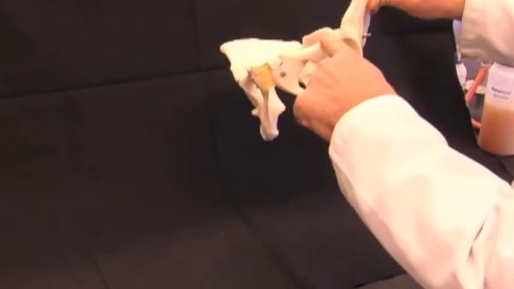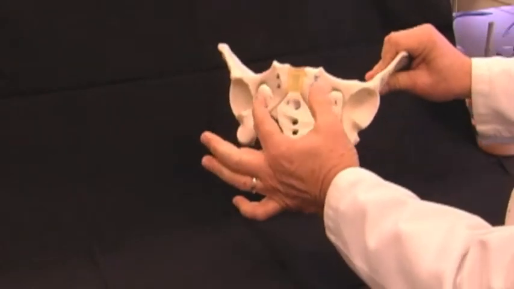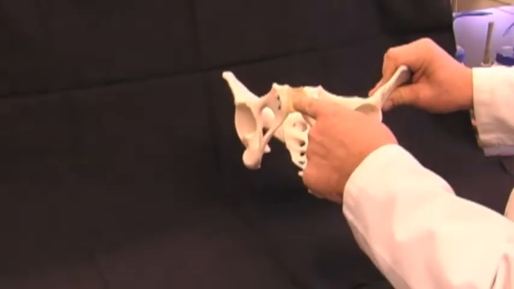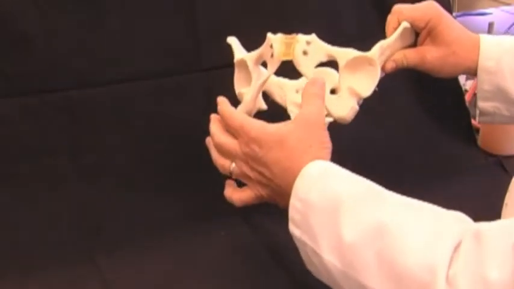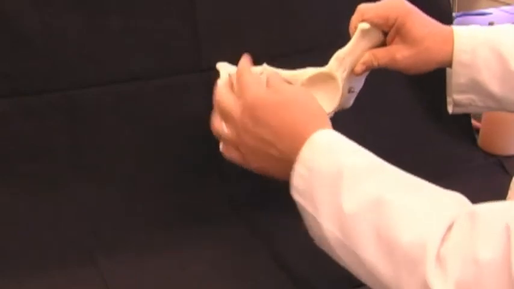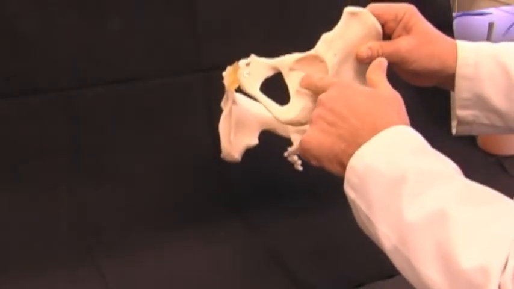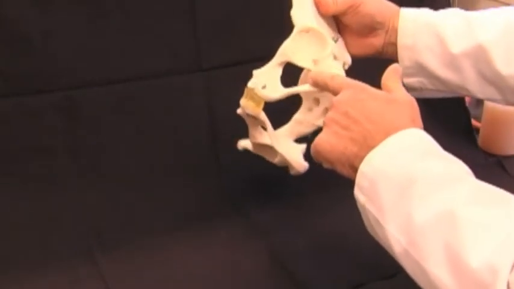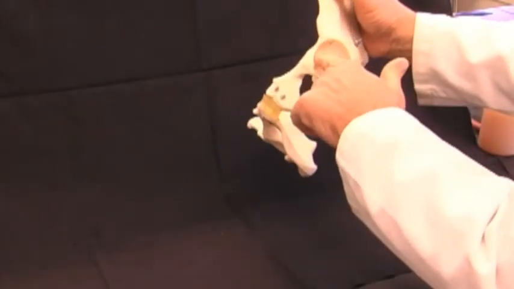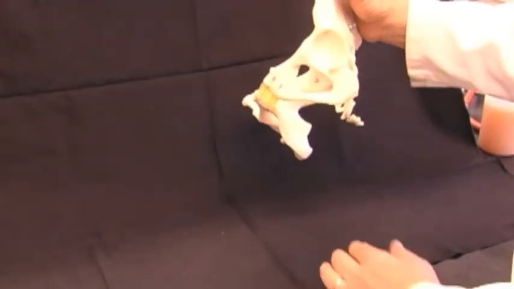Coming down, the pubis bone in turn articulates with the pubis on the other side. In the middle of these two is the symphysis pubis, made up of fibrous connective tissue. In turn, these three bones, ischium, pubis, and ilium, fuse together in this region right here, which is referred to as the acetabulum. If you look into the acetabulum, it has what appears to be a quarter moon, the lunate surface, extra bone that's added where it articulates with the head of the femur.